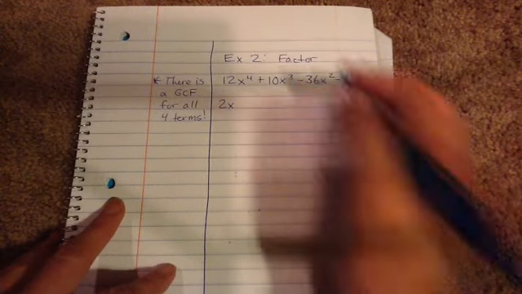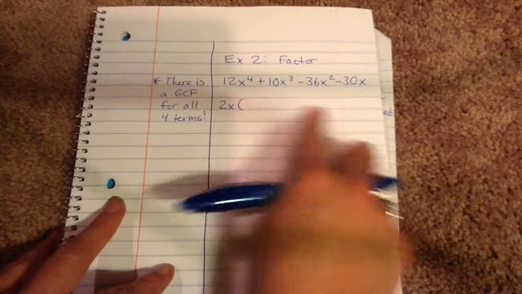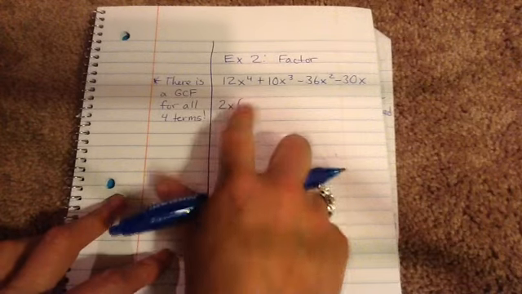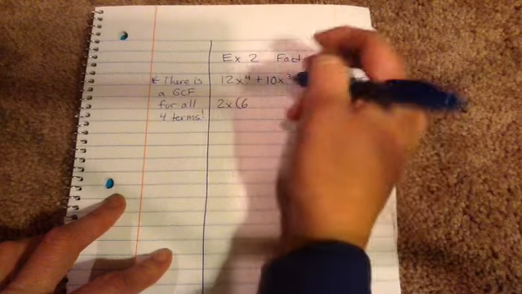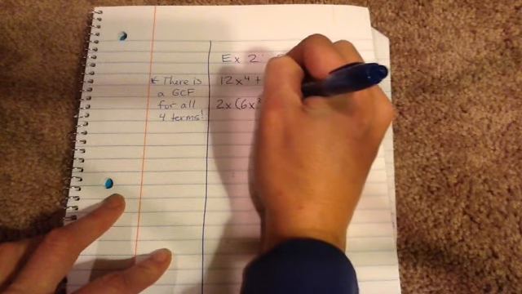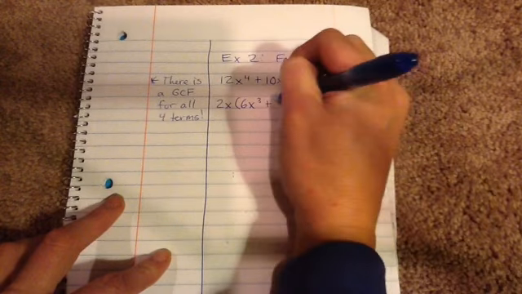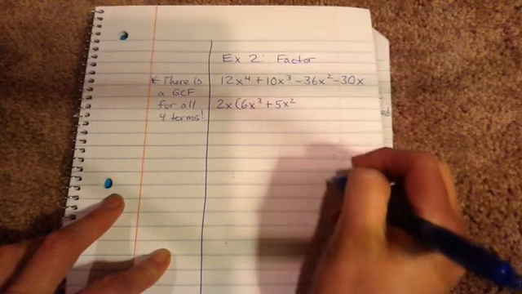before, and then you're going to divide 2x back into each term to get what you still have in your parentheses. So 2 goes into 12 6 times, and then x, take 1 from the 4, and you have 3 left. 2 goes into 10 5 times, take 1x from x to the third, and you have x squared.